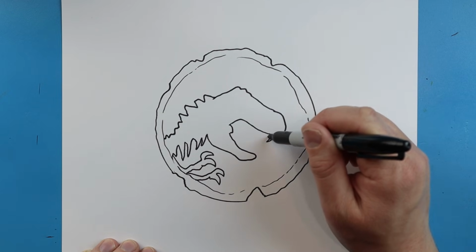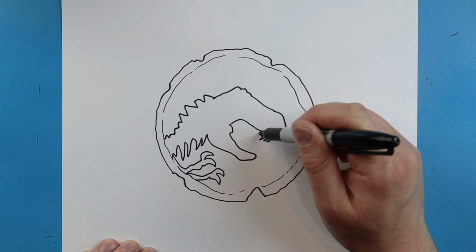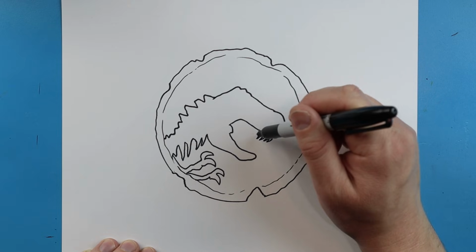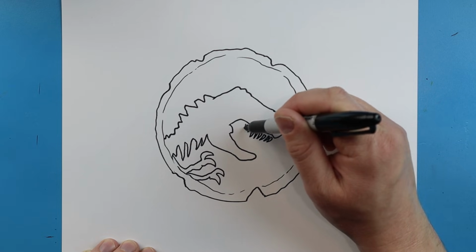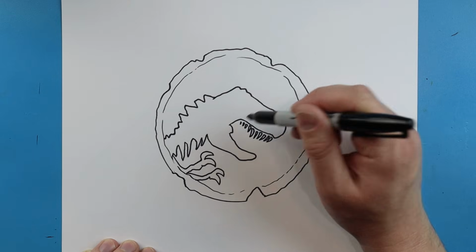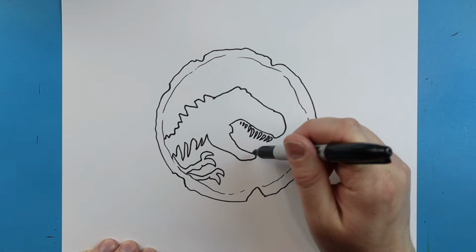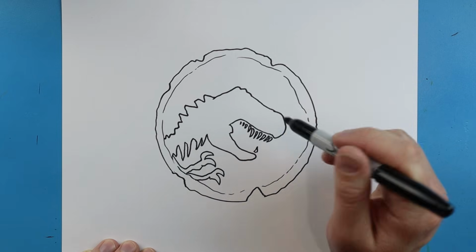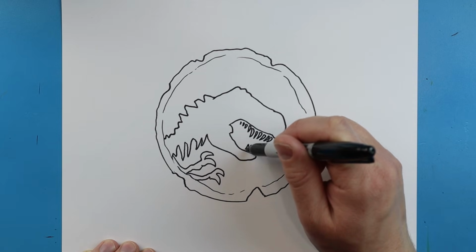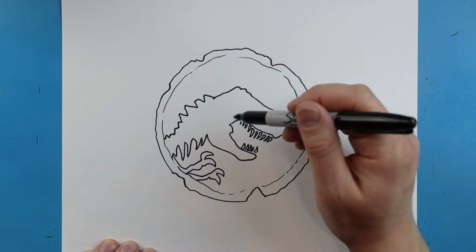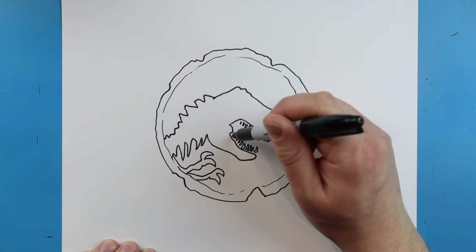Now we're going to add the teeth. Now the teeth, we're not going to let them touch the top. We're going to make them just have a little bit of space in there. So we're going to start out with some nice sharp pointed teeth on here. And then we're going to make them get a little bit smaller as they come down, or towards the back of the mouth. And if they get filled in, it's no big deal, because we're going to be coloring this all in with black. So we're just going to do the same thing down here. We're going to make some nice sharp, big, tall teeth. And then as we get back, we're just going to make them a little bit smaller.